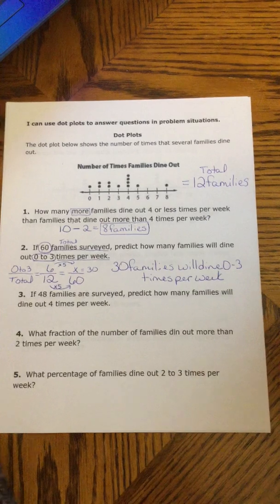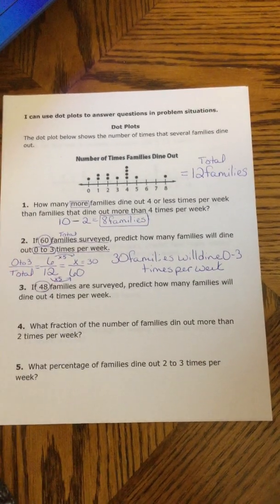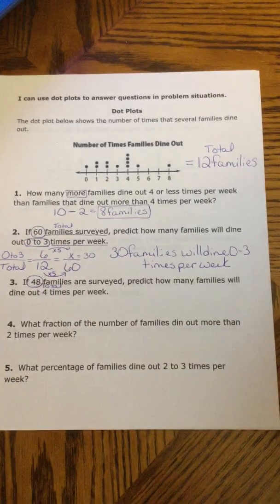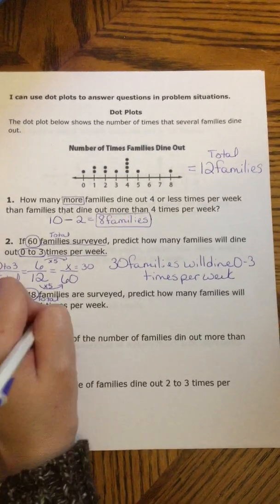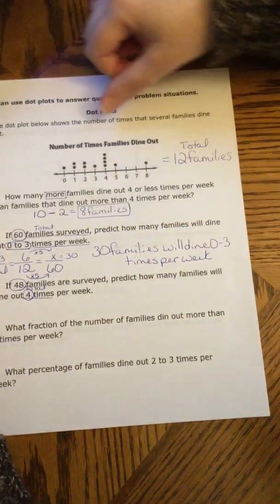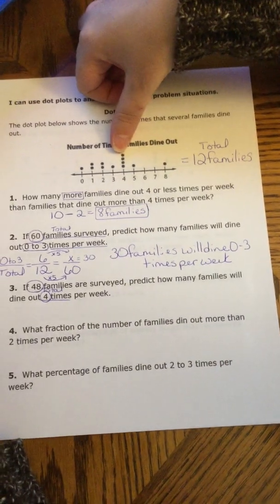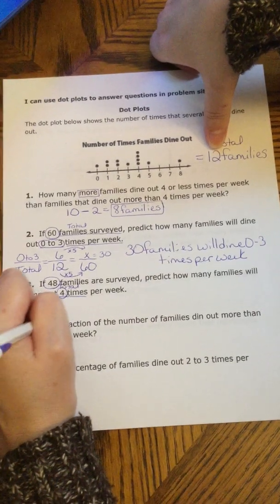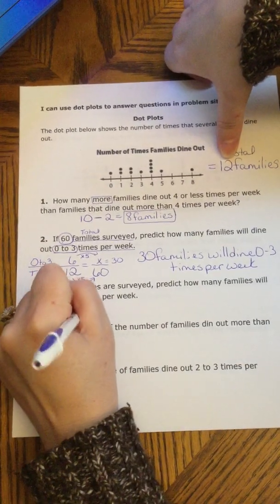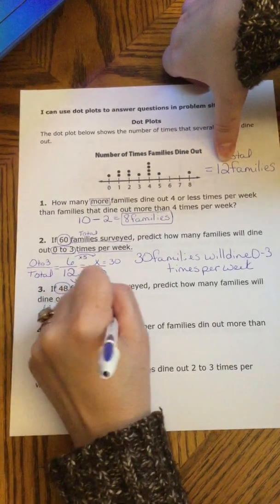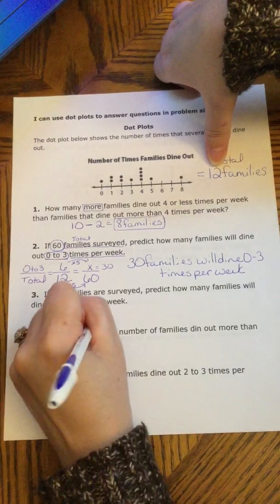All right. Now, let's take a look at another problem that's very similar. If 48 families are surveyed, oh, there's another total. Predict how many families will dine out 4 times per week. So we want 4. So let's go up to our graph and write, oh, look at that. There's 4 of them out of 12. So 4 out of the total, okay, which is 4 out of 12 equals x out of the total 48.